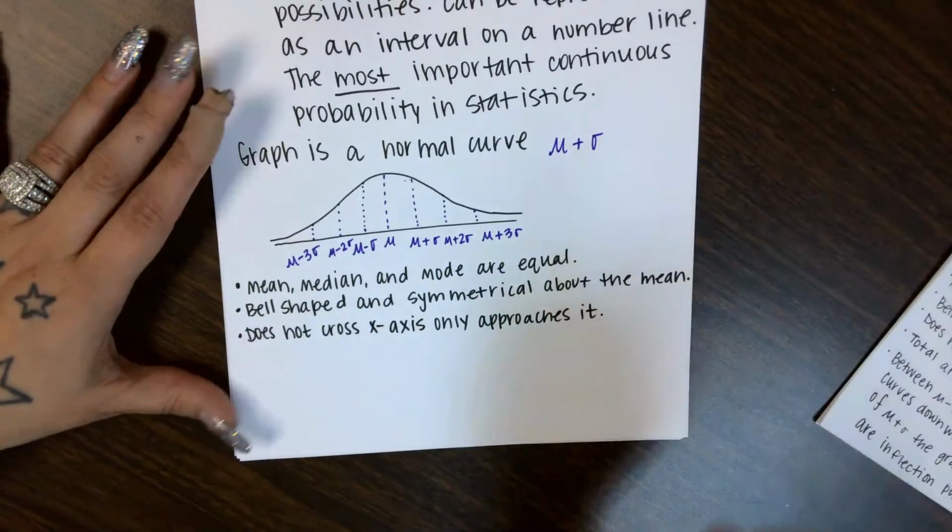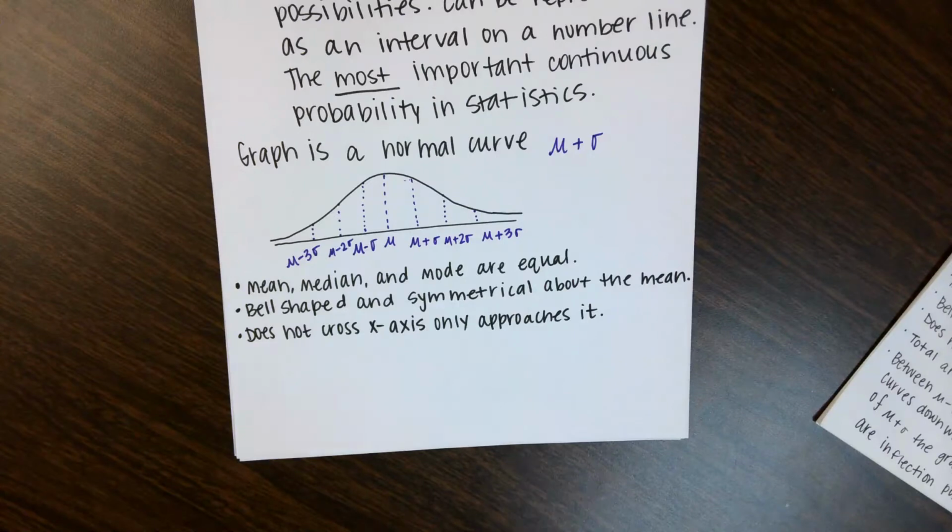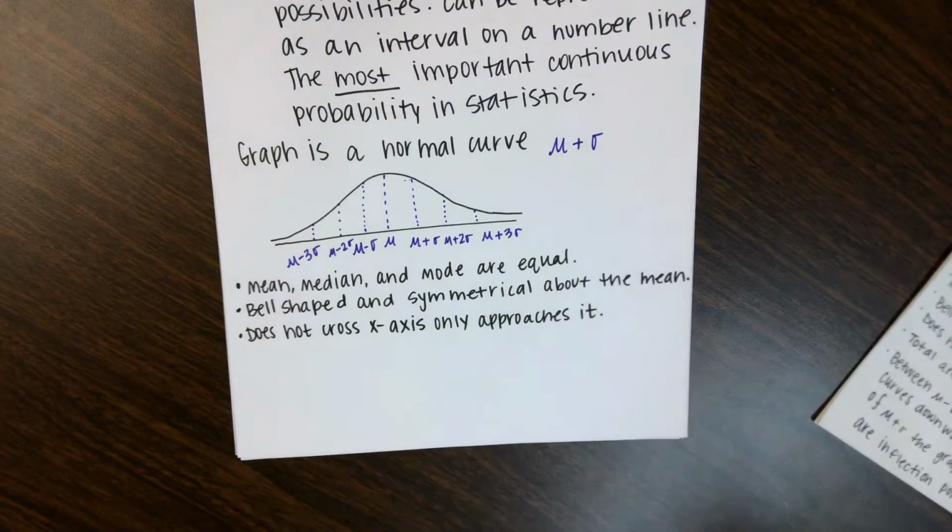And let me go back to the previous bullet where it says bell-shaped and symmetrical about the mean. If you're on the homework and it's asking you, is this representative of a normal distribution, and it's not bell-shaped and symmetrical, say it's skewed one way, you would say no, because it's skewed to the left, or no, because it's skewed to the right. So it can't be skewed either way, and it can't cross the x-axis. Those are very important things whenever we're talking about normal distributions and the actual curve.